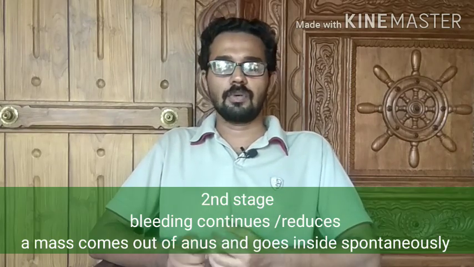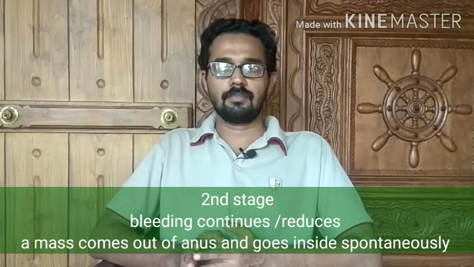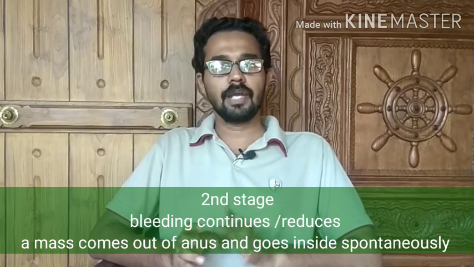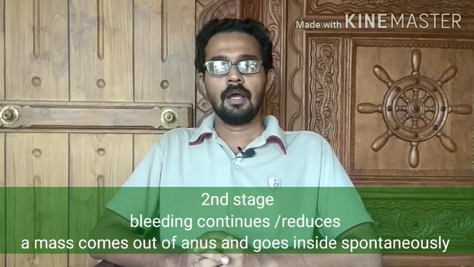In the second stage, there is a slight prolapsed mass which comes out of the anus. While doing defecation, there is some mass which comes out. You can feel it with your finger, and it goes back by its own after defecation. So in that time also there is no pain.